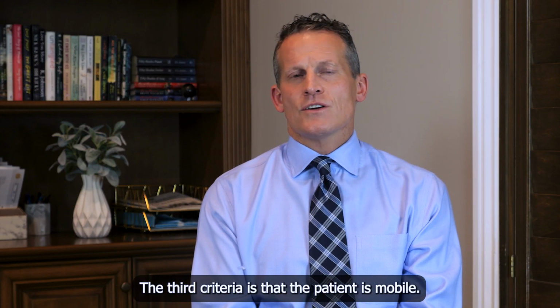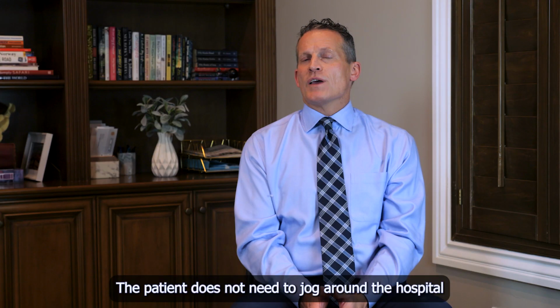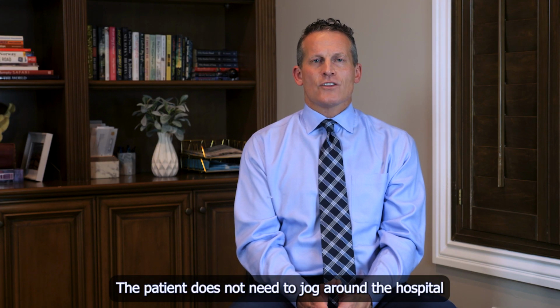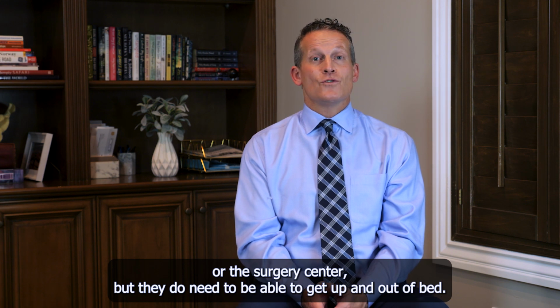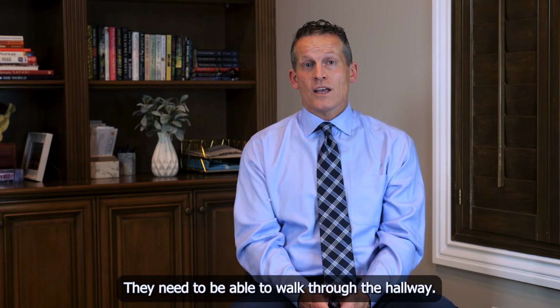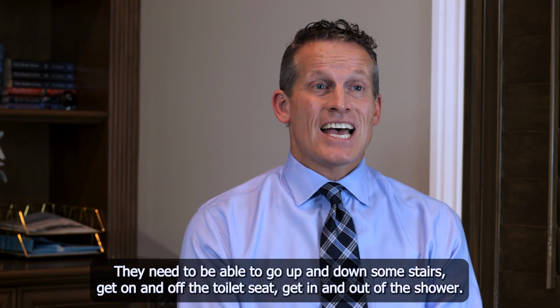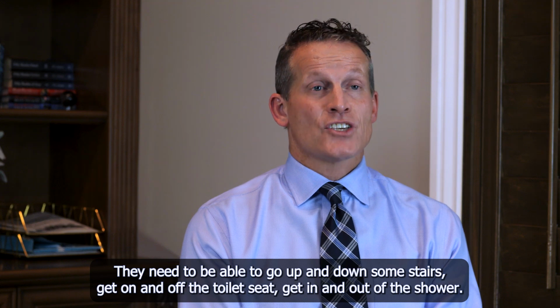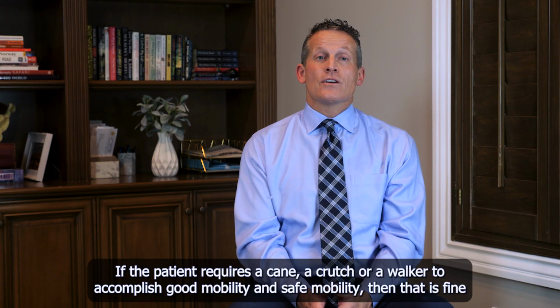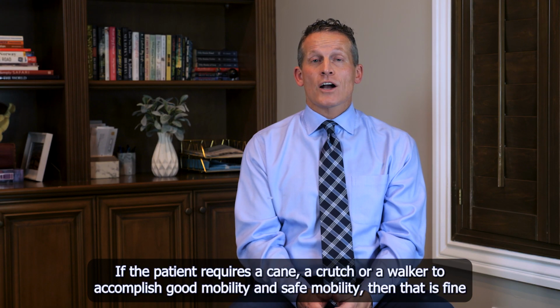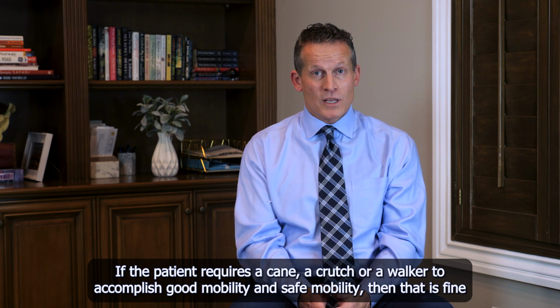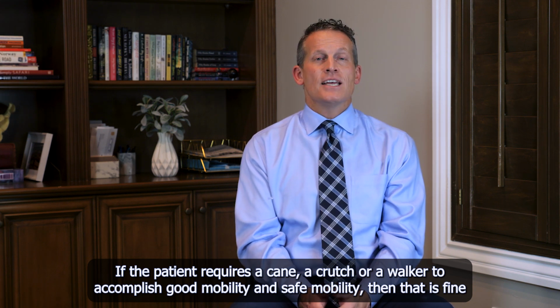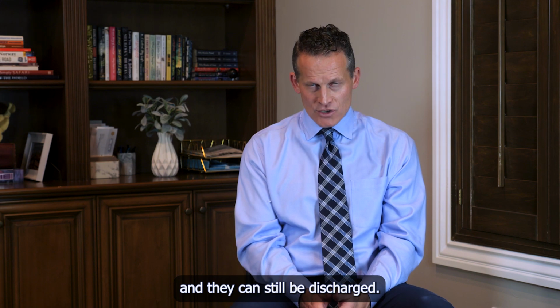The third criteria is that the patient is mobile. The patient does not need to jog around the hospital or the surgery center, but they do need to be able to get up and out of bed. They need to be able to walk through the hallway. They need to be able to go up and down some stairs, get on and off the toilet seat, get in and out of the shower. If the patient requires a cane, a crutch, or a walker to accomplish good mobility and safe mobility, then that is fine and they can still be discharged.